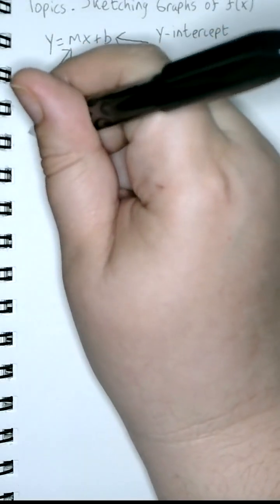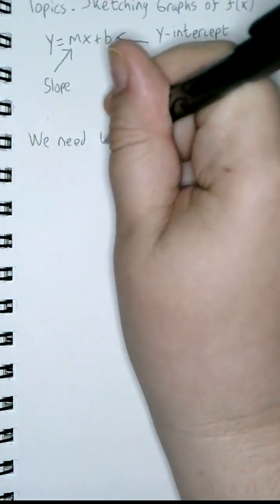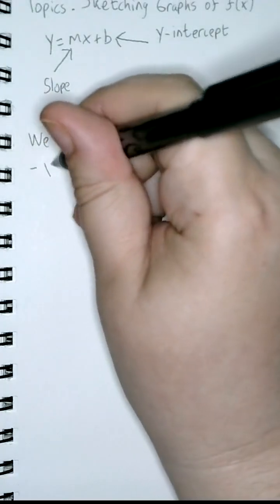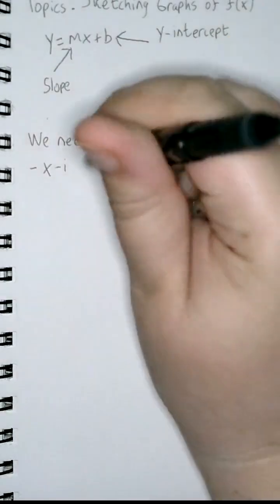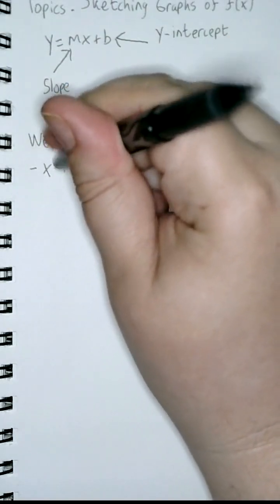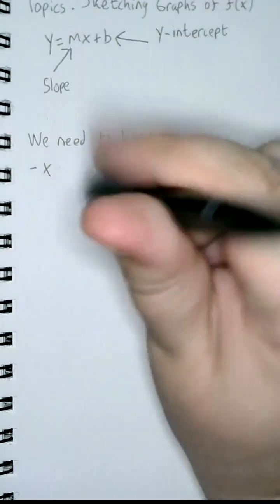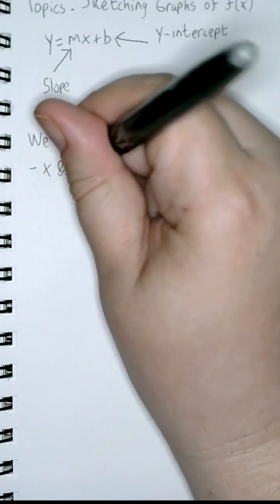We need to know the following. A, we should probably find our x and y intercepts if there are any.